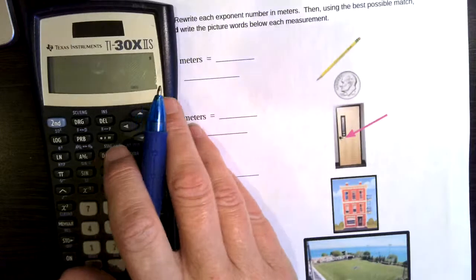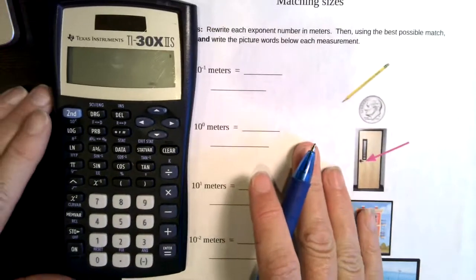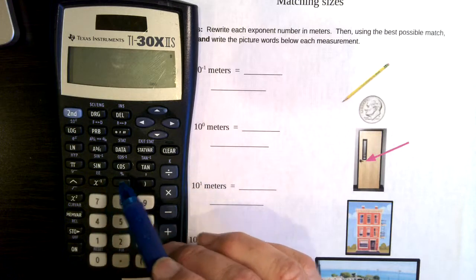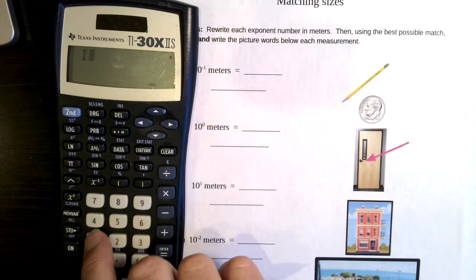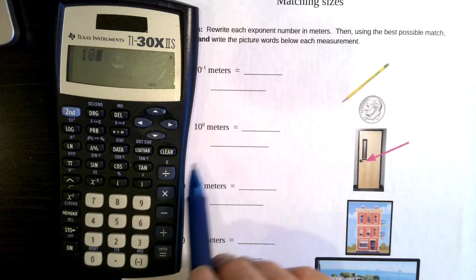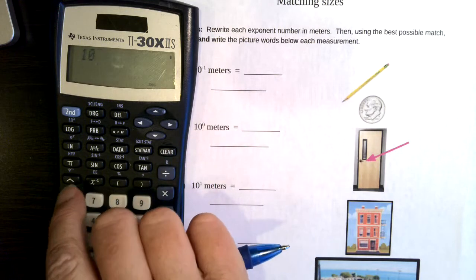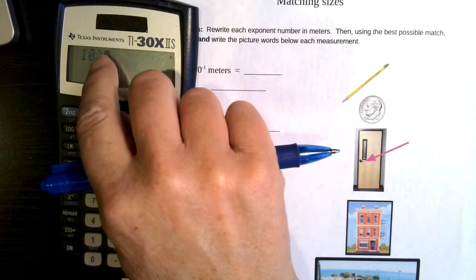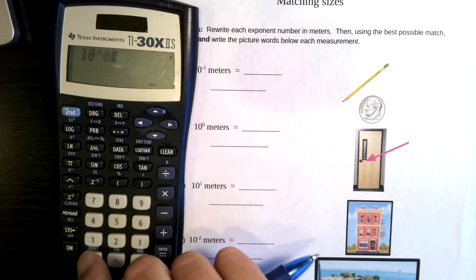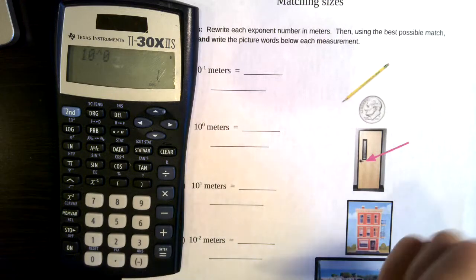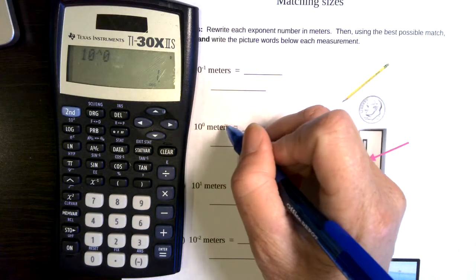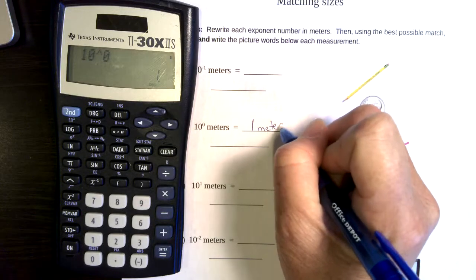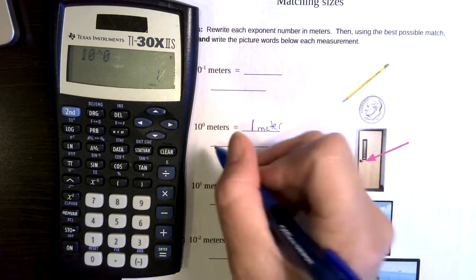The way you can put it on your calculator, 10 to the 0. This is kind of crazy because usually I've been teaching about the second EE button. This time you're going to put 10, and then raise it to the 0 power. So I hit the caret button right here, which is good for an exponent. Put 0 down. Answer is 1. So 10 to the 0 meters is actually just 1 meter high. That's really weird.